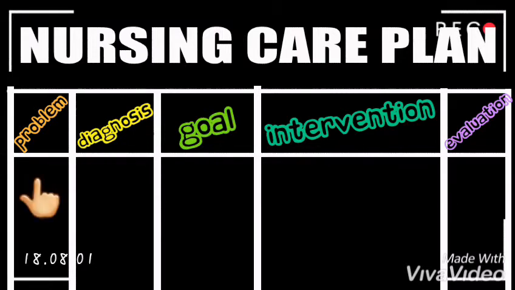Under your problems, when you have been given a problem, you have an actual problem and a potential problem. The difference between these two is that the actual problem is what the patient presents with, and the potential problem is what can be the outcome of that condition that the patient has.